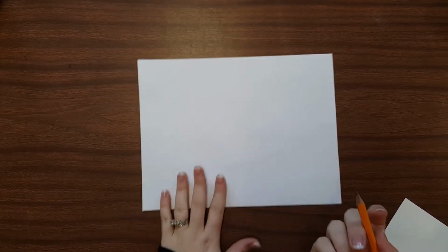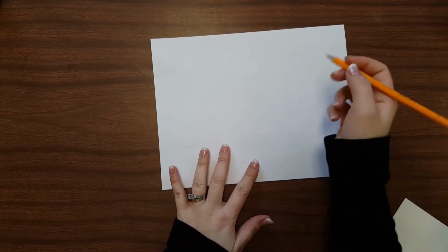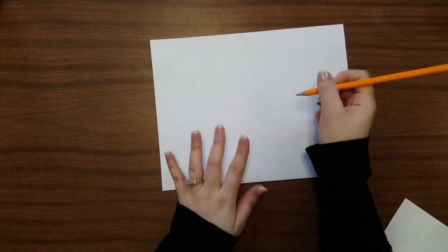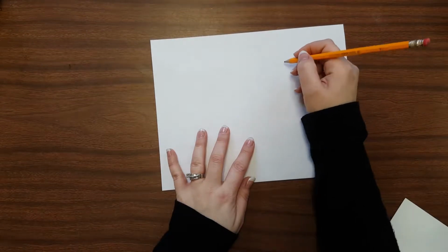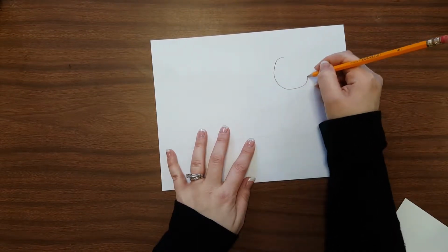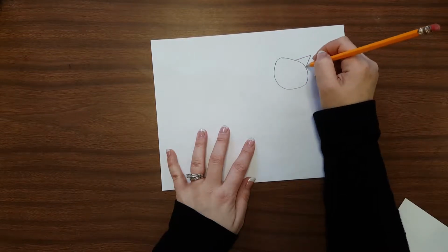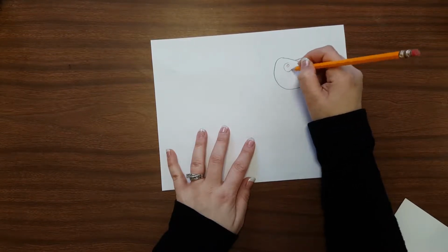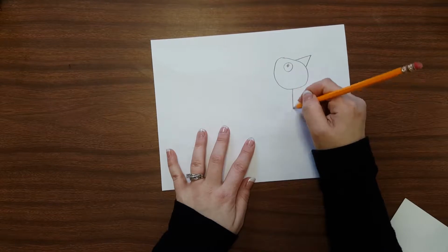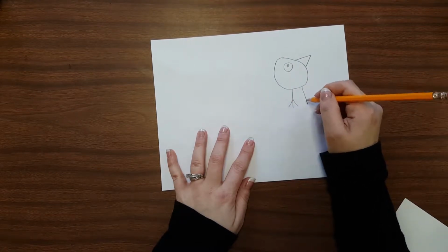Hello everyone. In our story today, we were introduced to a lot of different types of birds. And for our practice today, we're going to be drawing birds using shapes. And you're going to begin by thinking about different shapes and figuring out how you can combine them to make some really cute and fun birds.